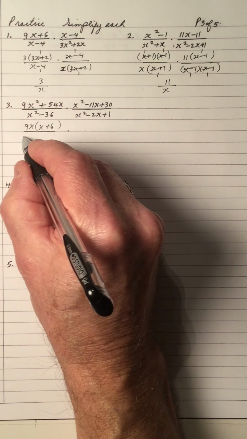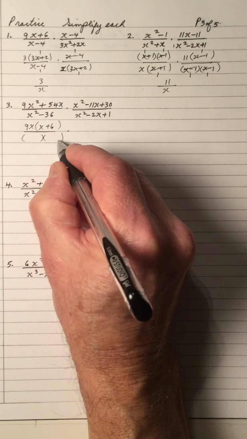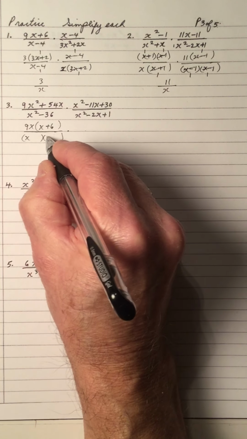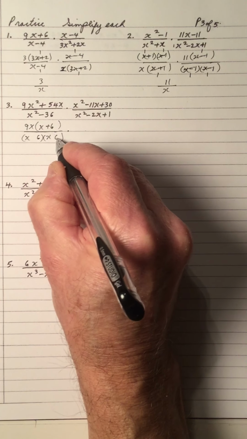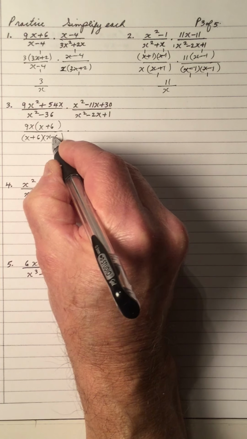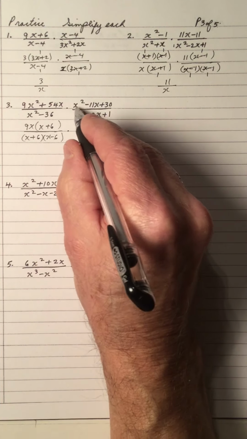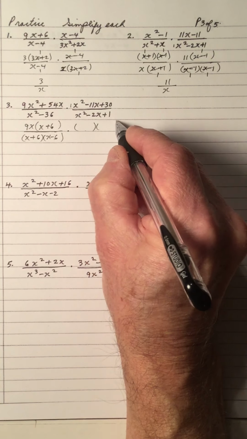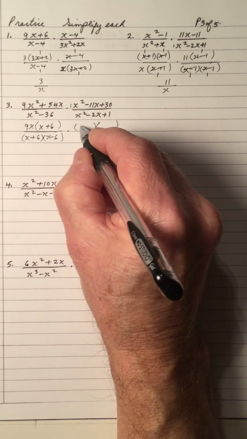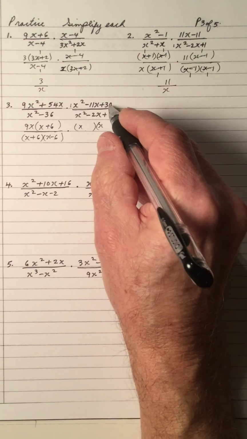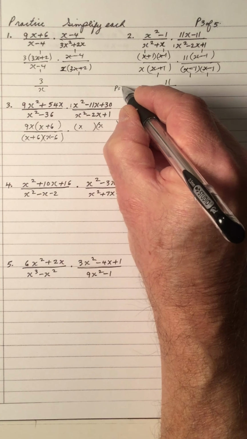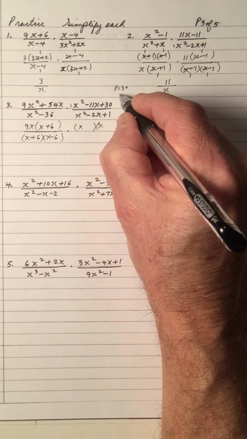X squared minus 36, again, is the difference of 2 squares, because I see an x squared minus 6 squared. So there's an x and an x, 6 and 6, plus, minus. And there's a 1 right here, so I have to take a chance and say, I think there's going to be 2 brackets. So x squared is x and x. Now, the factors of 30. The product is 30, and the sum is a negative 11.